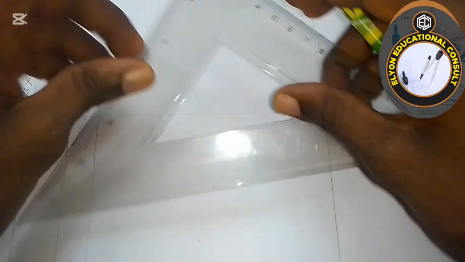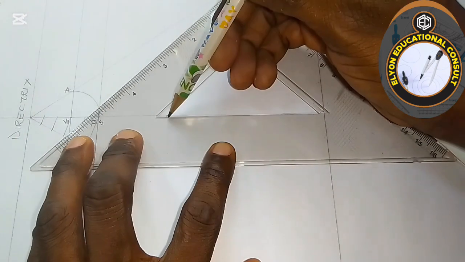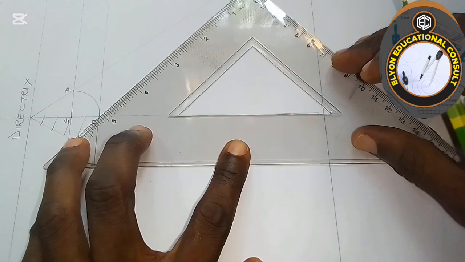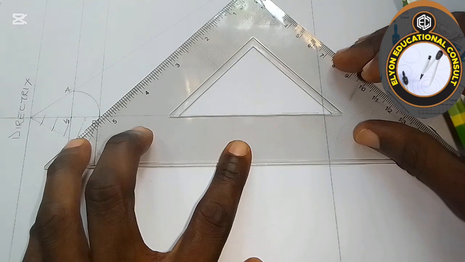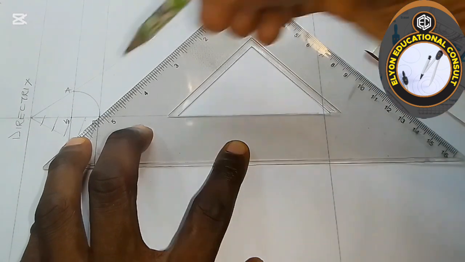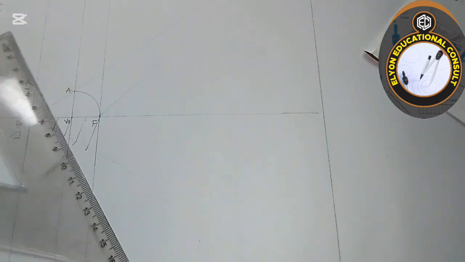This is what I mean, at 45 degrees. So I'll put my set square this way. I'm using this inner line as a reference. I'll move it to the focus this way. Alright, so I'm going to produce the line now. I have the line drawn that way.